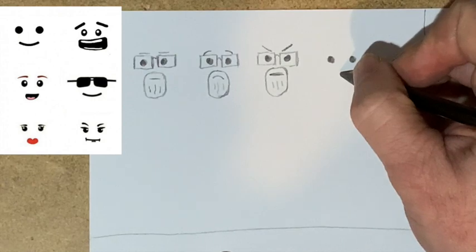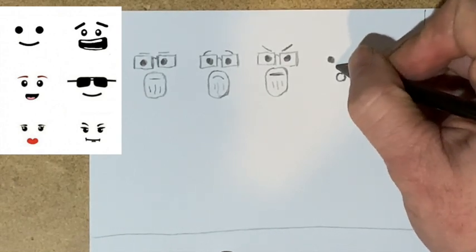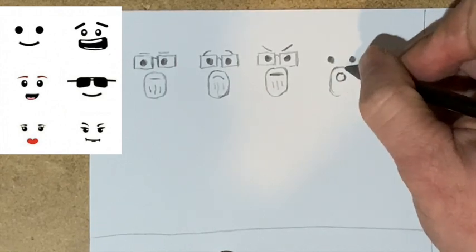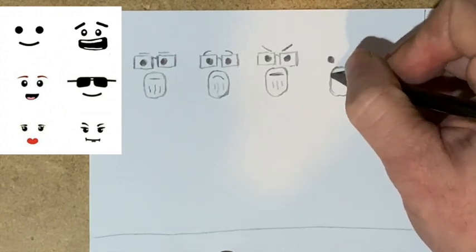Actually, I think I'm going to do a shocked face. Looks like an avocado. That's weird.